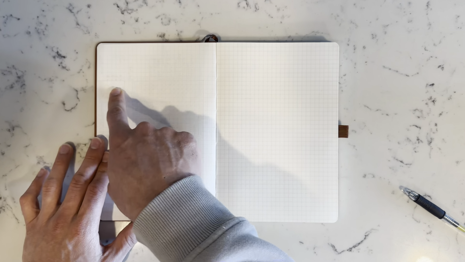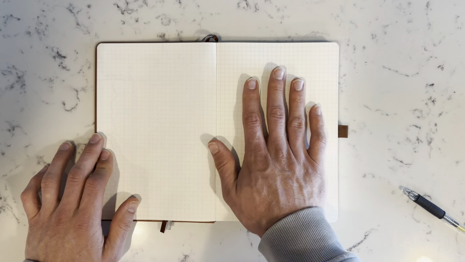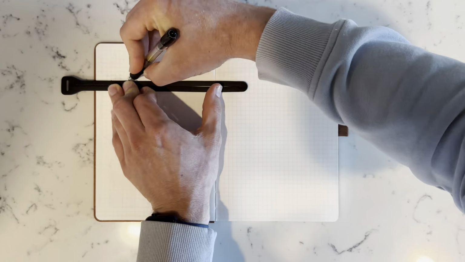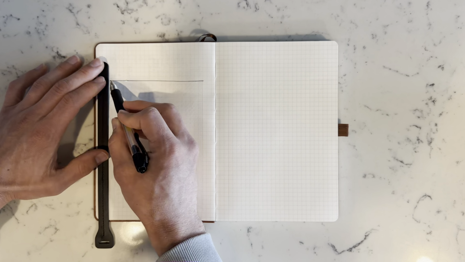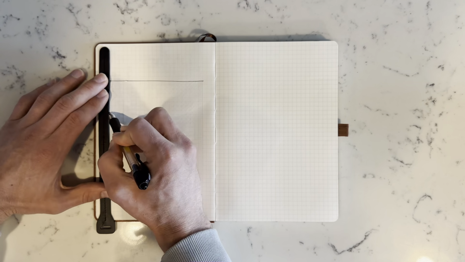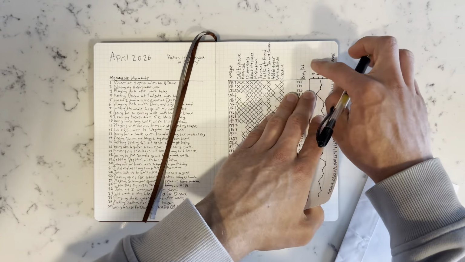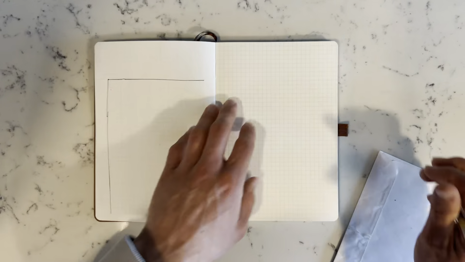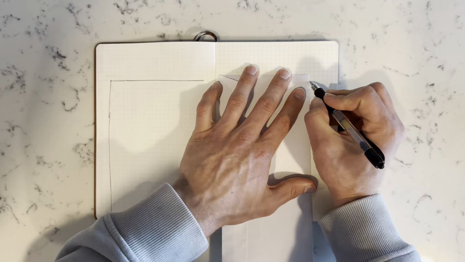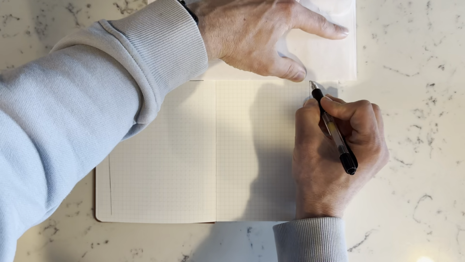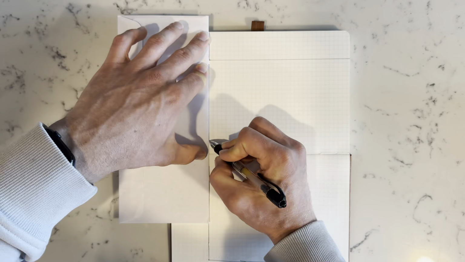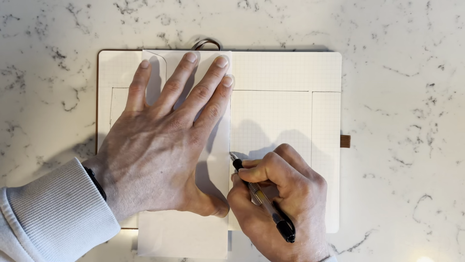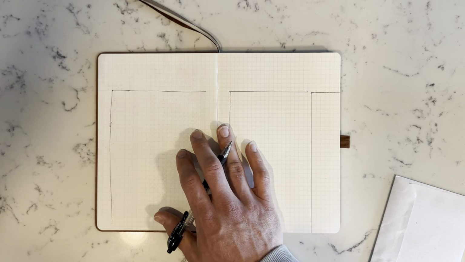I'm gonna start off by making some lines here for my memorable moments and then a grid here for my habit tracking. Now that my boxes are made, I'm gonna add my titles in.